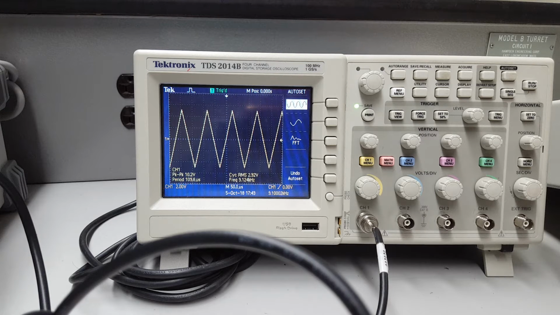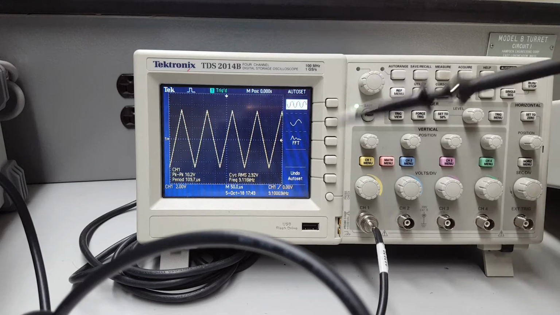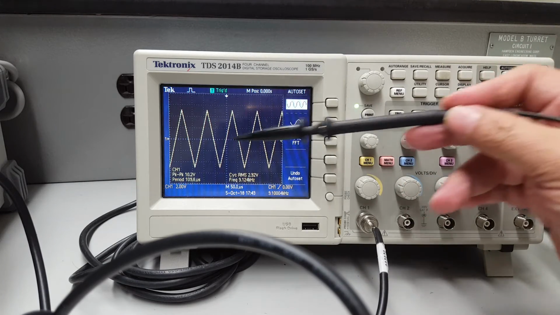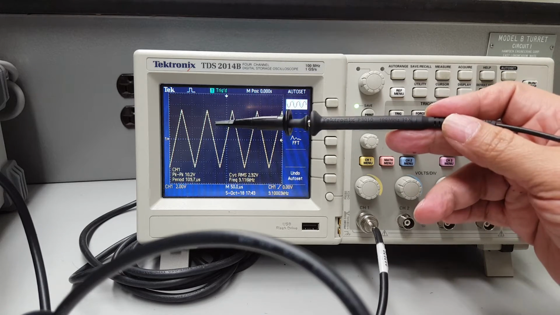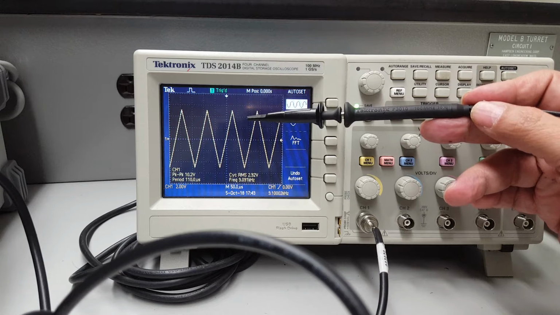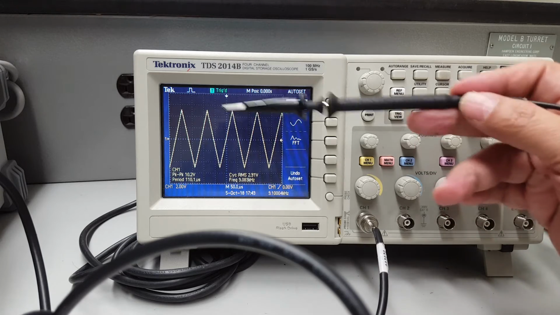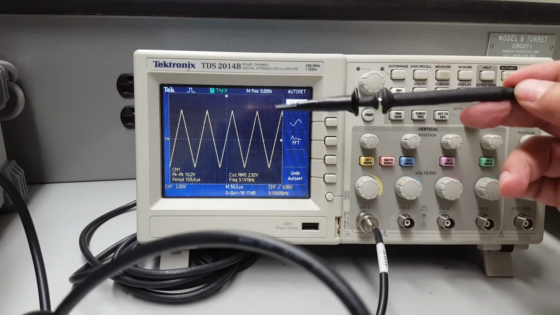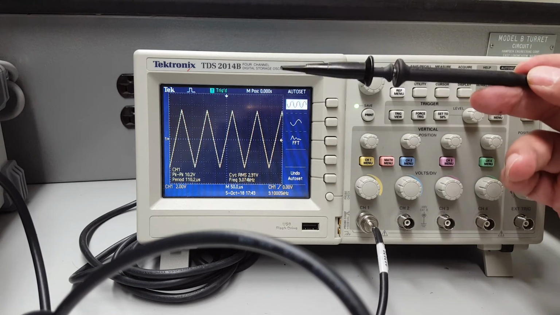When we look at the scope, it will plot the signal as a function of time. So the horizontal axis is going to be time, and the vertical axis is going to be voltage. The scope will measure voltage versus time, unless you use special probes that are used to measure current or power.